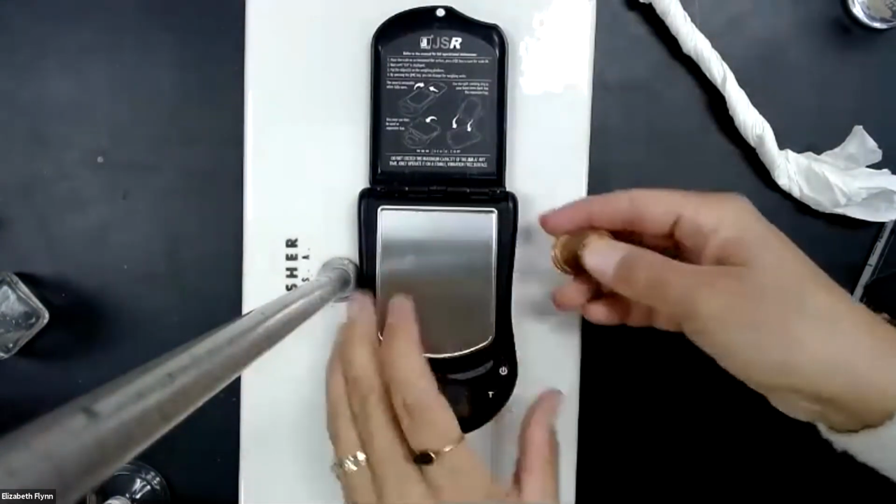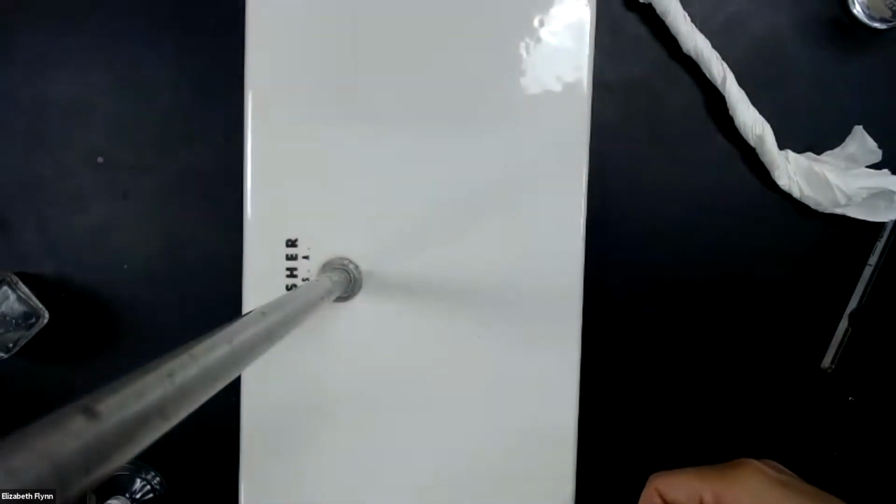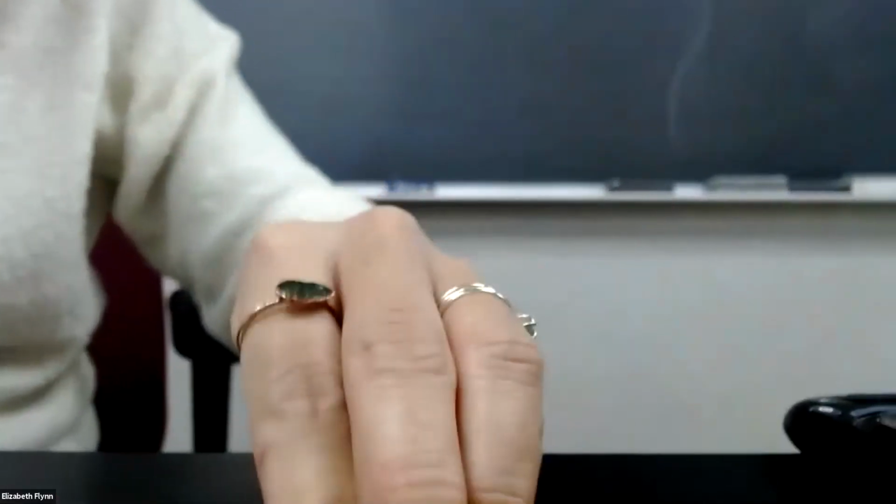I'm going to take them off here. And the trick to doing this is, what you can do is line up your pennies on the edge of a surface.